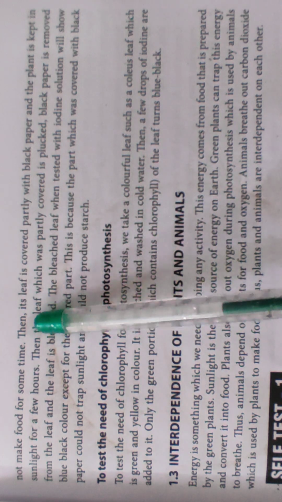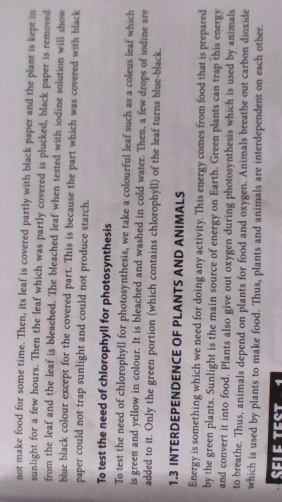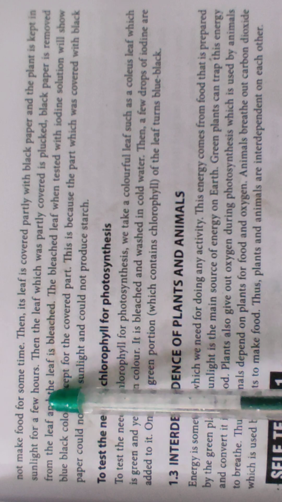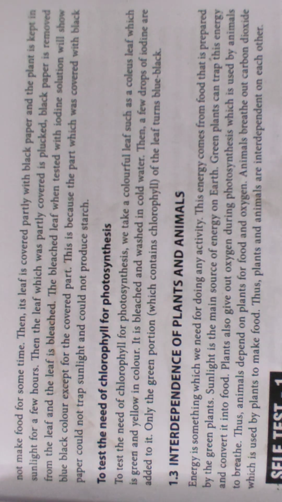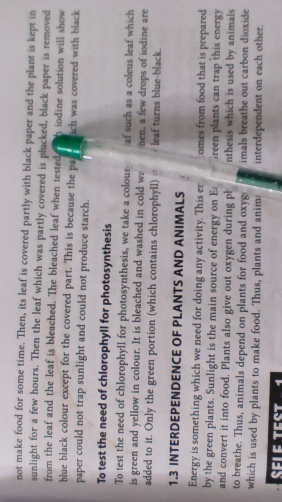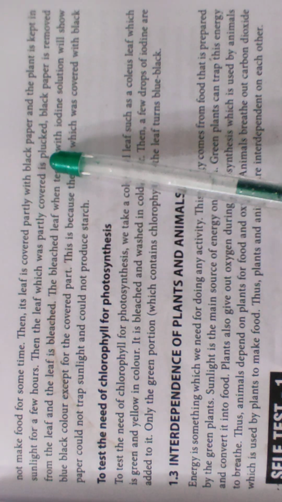Then its leaf is covered partly with black paper. We will cover the plant's leaf with black paper partly, not fully. The plant is kept in sunlight for a few hours. Then the leaf which was partly covered is plucked. So we will pluck the leaf which was partly covered.